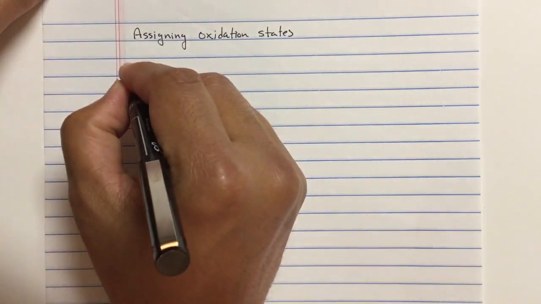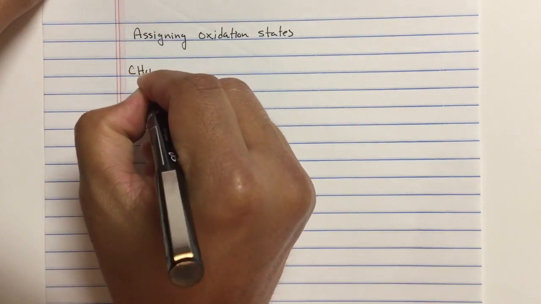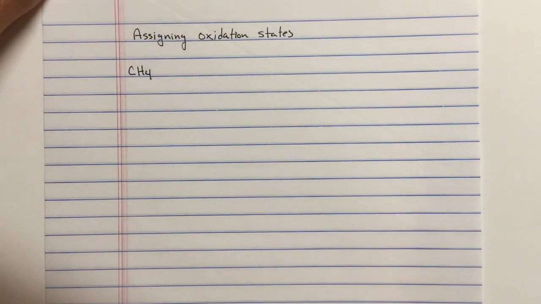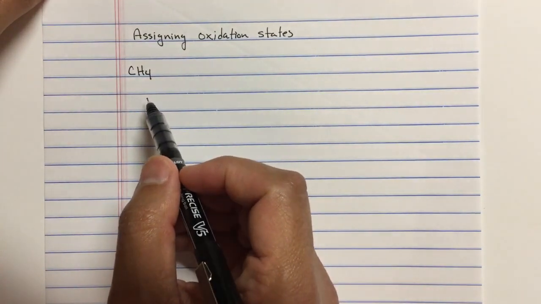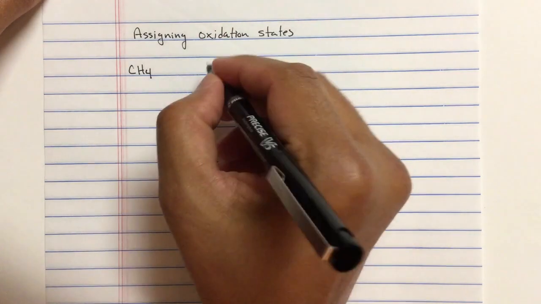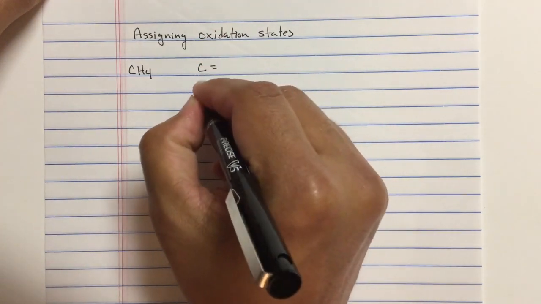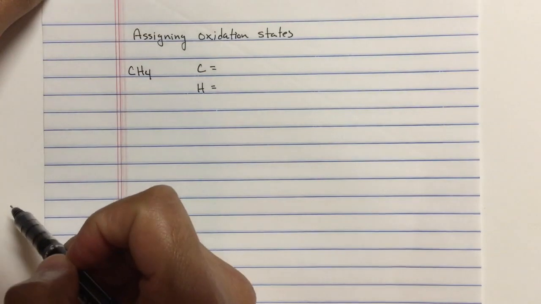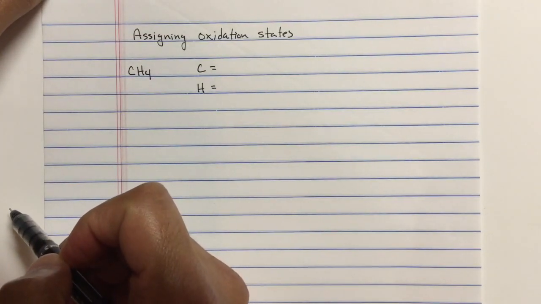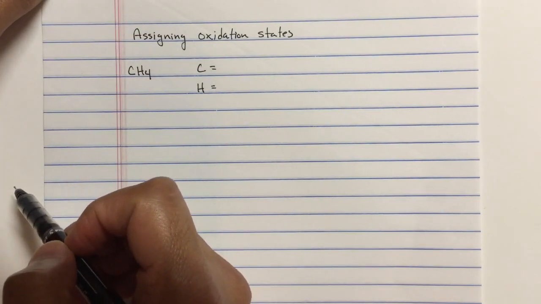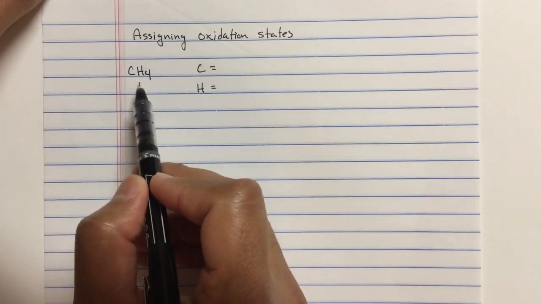So let's start with something simple like methane. CH4, 1 carbon atom and 4 hydrogen atoms. Now, there's no ions present, so we're not assigning charge, we're assigning oxidation states. There's a rule that says the sum of the oxidation states must equal the net charge on the species.